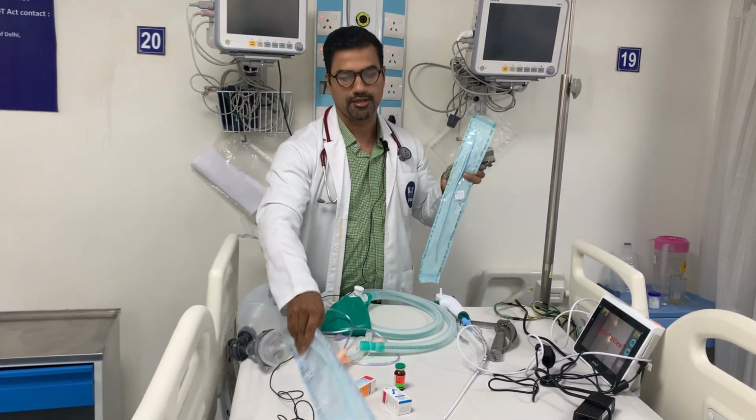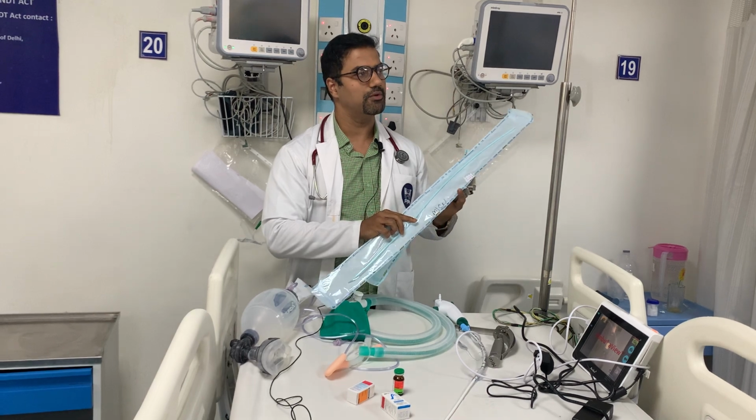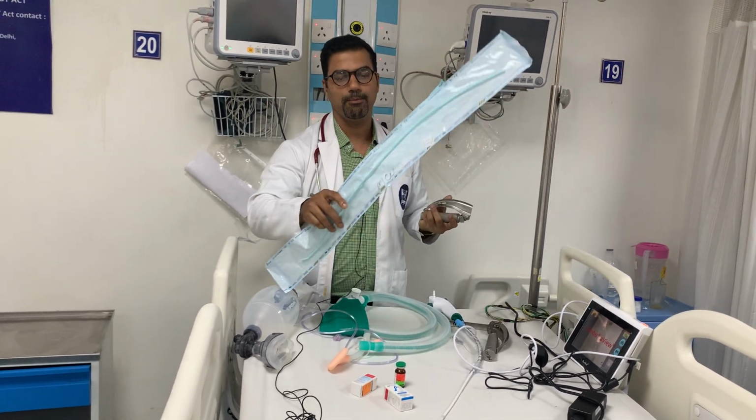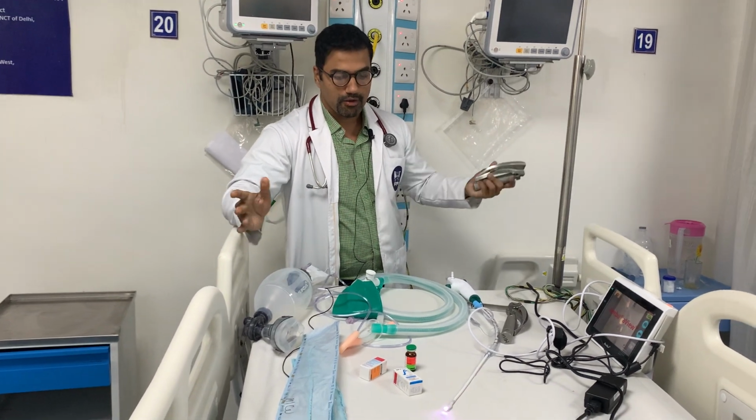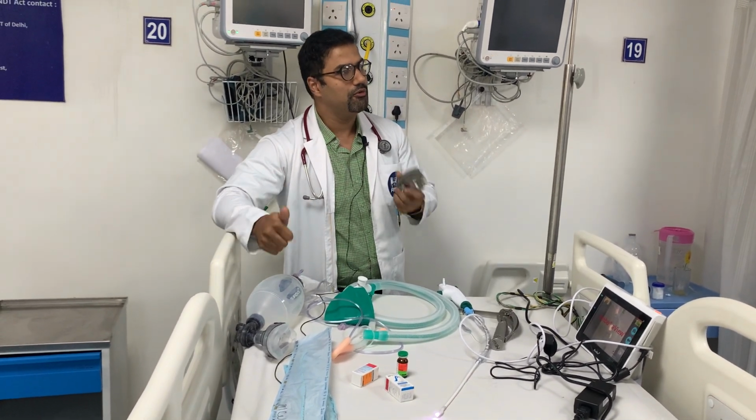Sorry, this is a stylet, and then this is the bougie, the longer one. These two things are mandatory whenever you are intubating a patient. Now coming back to the patient, you have used the monitor, you have used the IV lines.